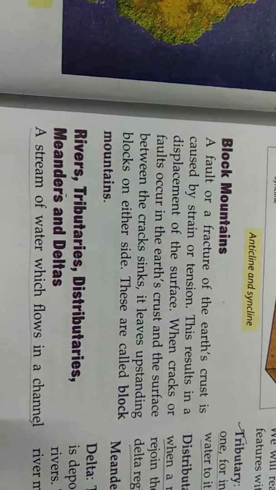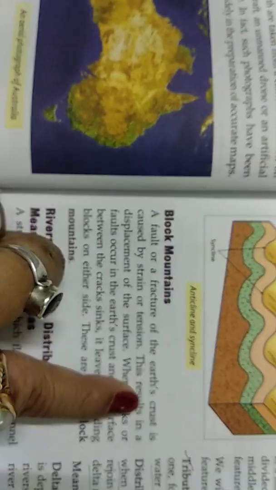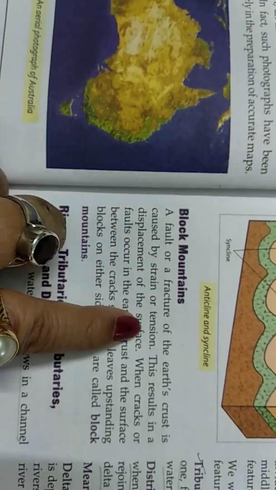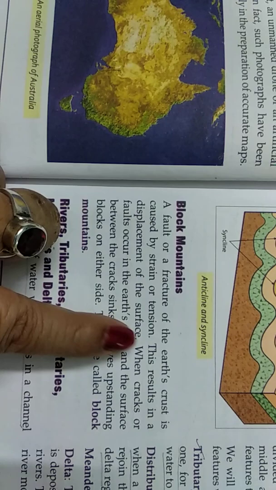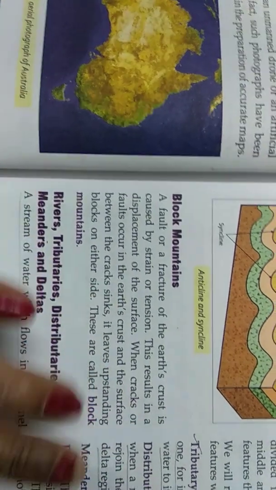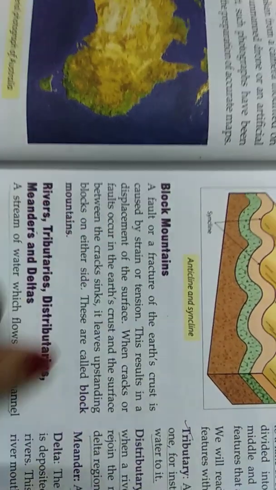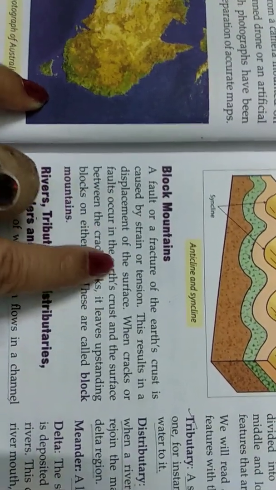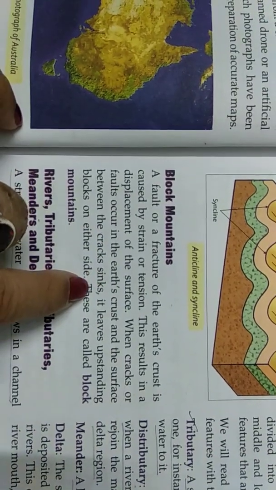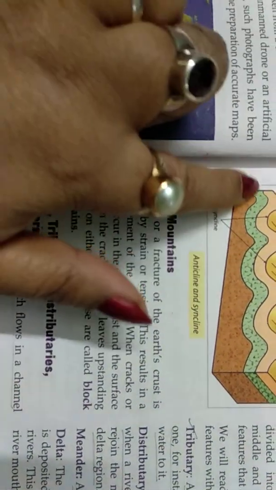A fault or a fracture of the earth's crust is caused by strain or tension. What is strain and tension here? That is when there is movement under the ground, then this happens, or the pressure is created, which gives the result of a displacement of the surface. So when there is such tension, there is displacement among these surfaces.